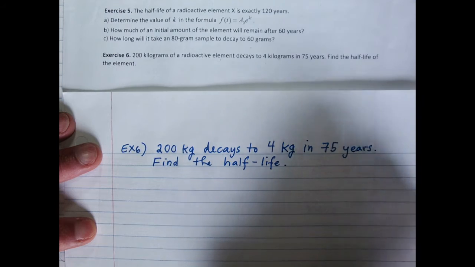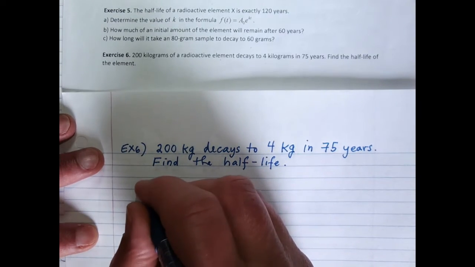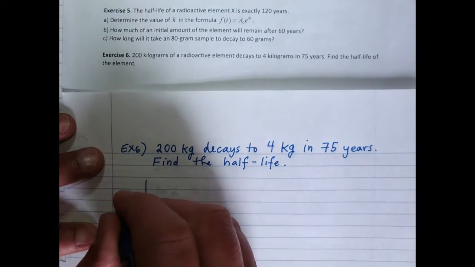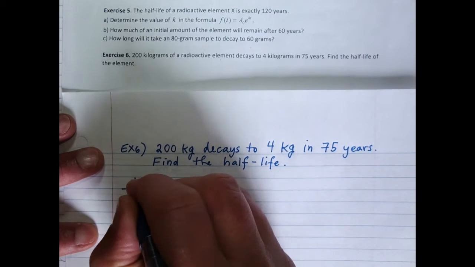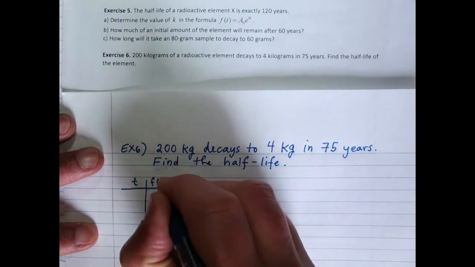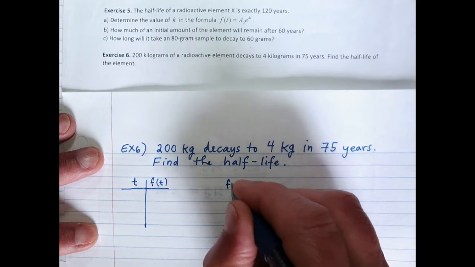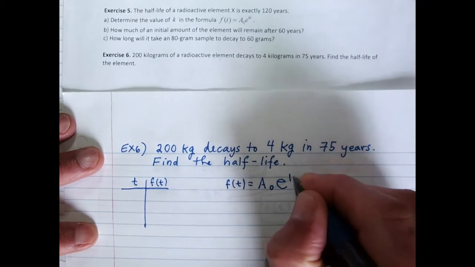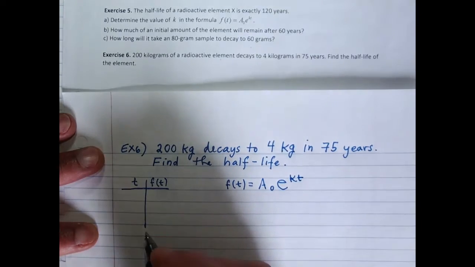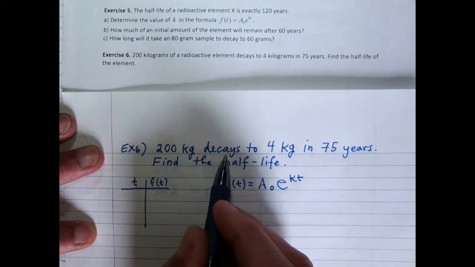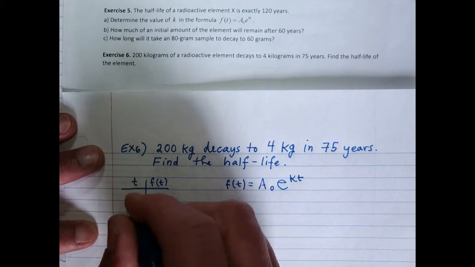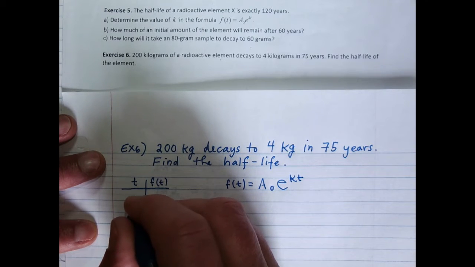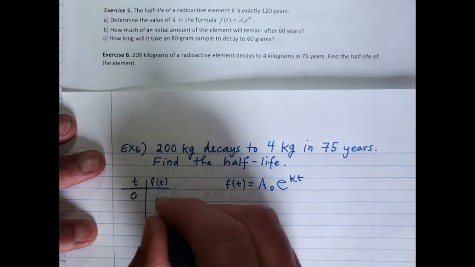Now, let's organize our information here a little bit. I'm going to think about a table: t, f of t, where f of t is our usual a0 e to the kt function. So we start out with 200 kilograms at time 0.